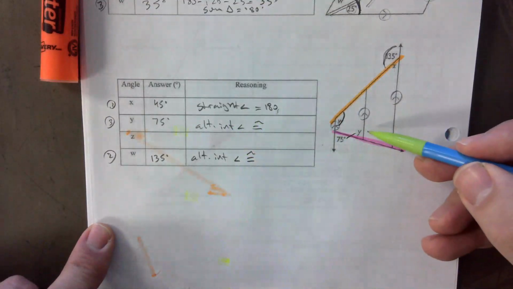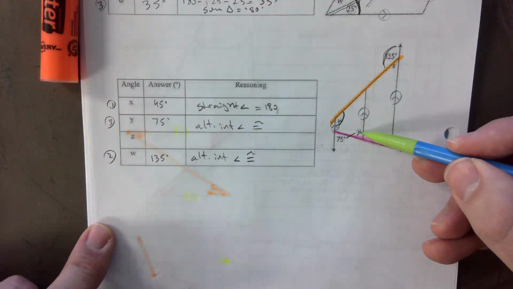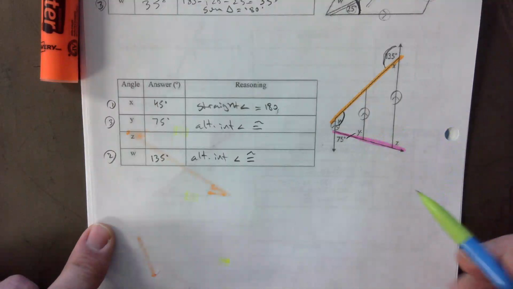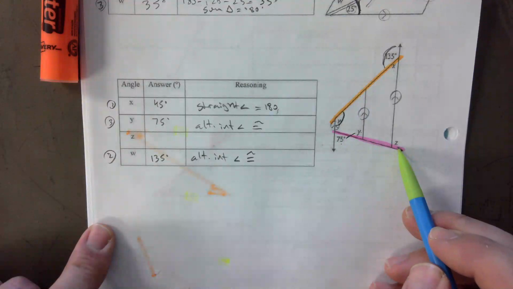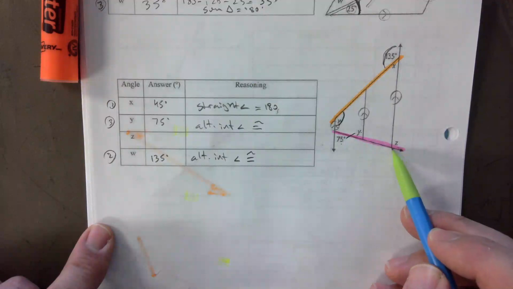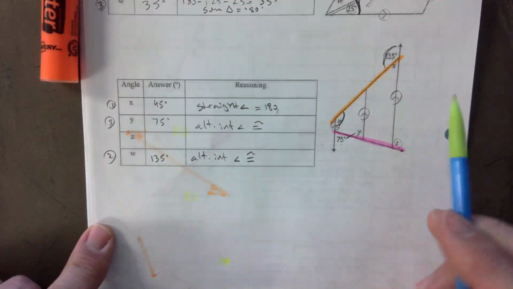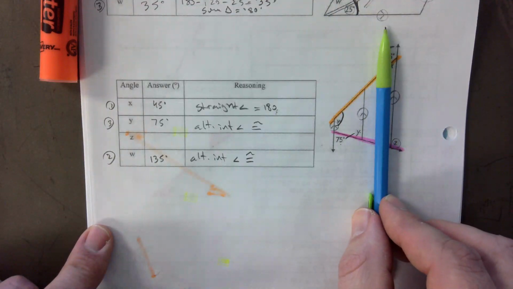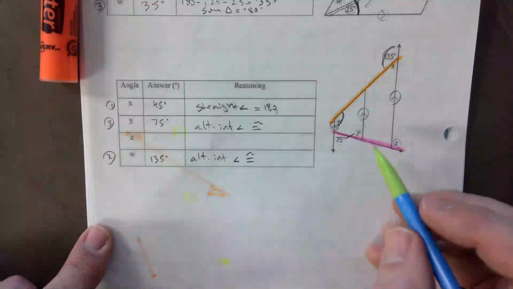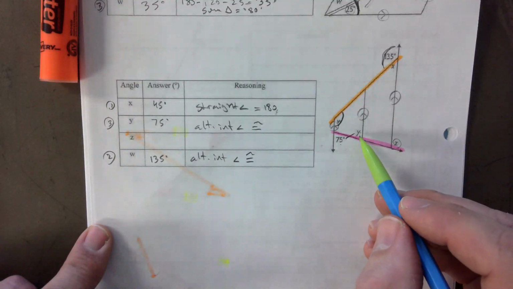There we go. And then with the Y, true or false, is 75 alternate interior to Z? False. Because Z is outside, right? If this is your parallel line right here, it's outside of it. So that would not be a correct answer there.